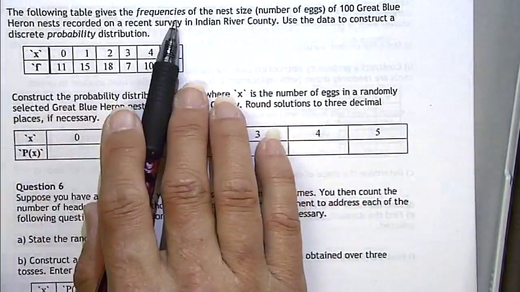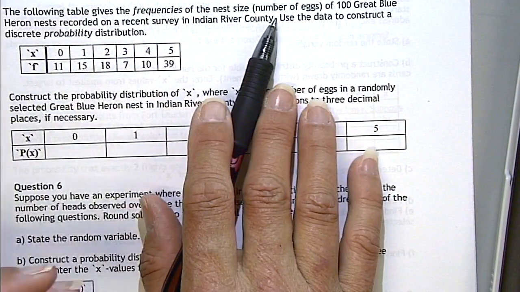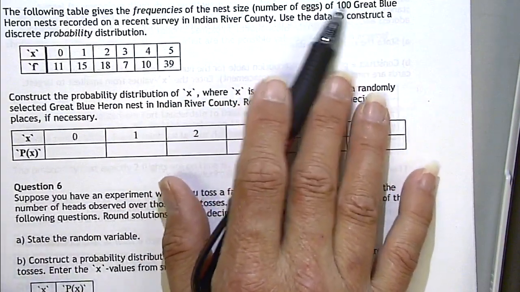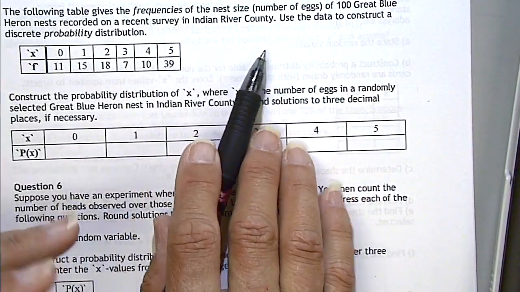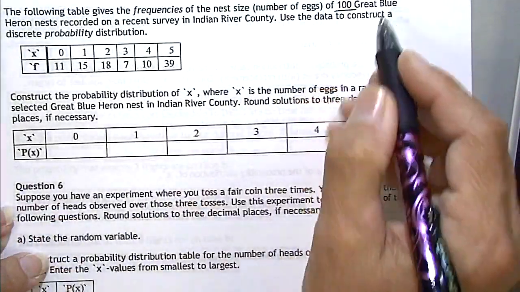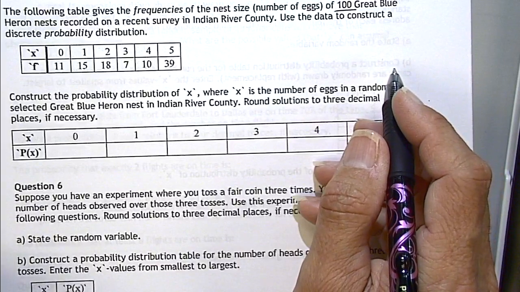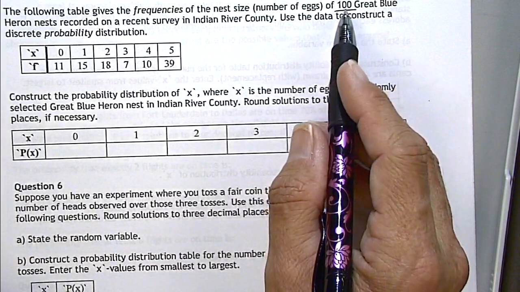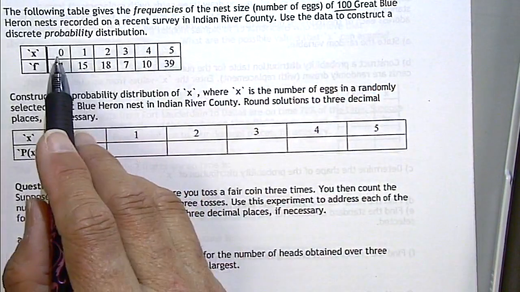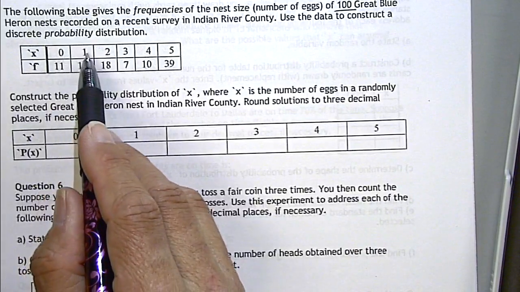All right, this table talks about the frequency of nest size. In other words, it's the number of eggs they found in 100 great blue heron nests when they surveyed Indian River County. Now, I created that number. This is not exactly accurate information because I made some numbers up here because I wanted our math to be easy today. So I said, okay, out of 100 nests surveyed, in 11 of them they found 0 eggs, and in 15, they found 1 egg.